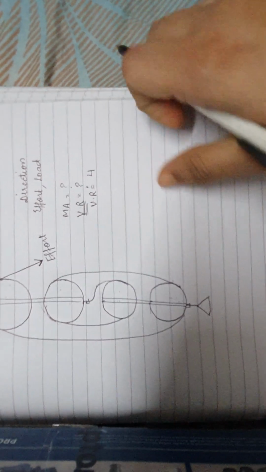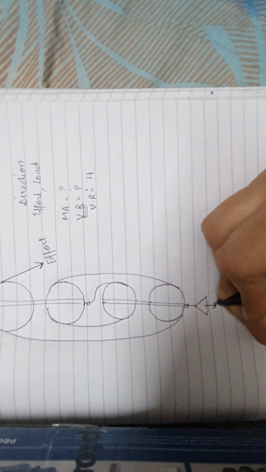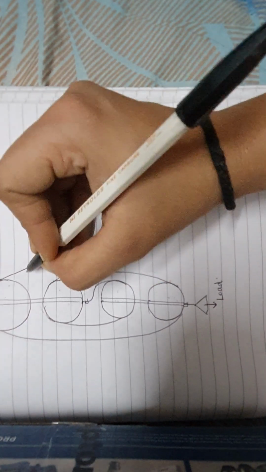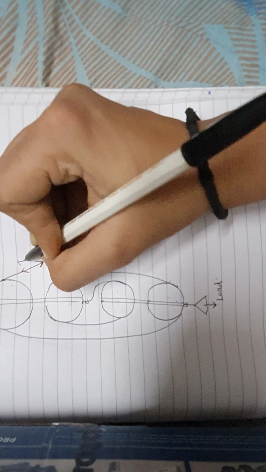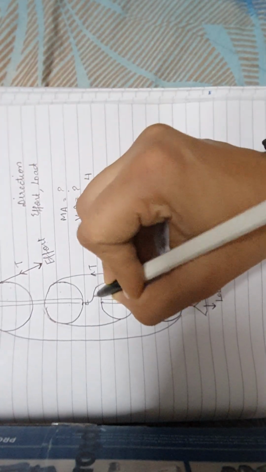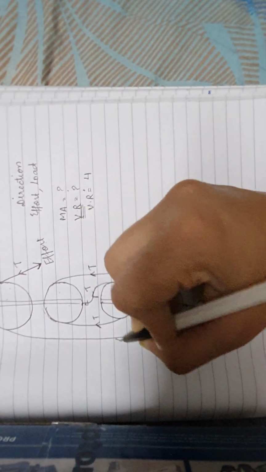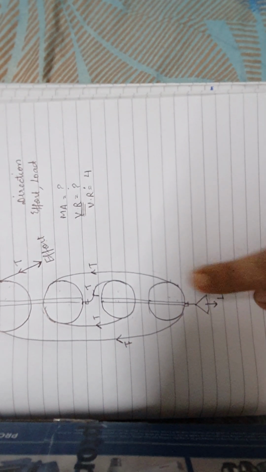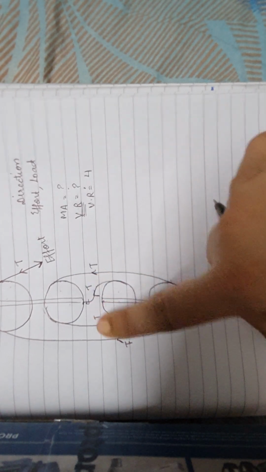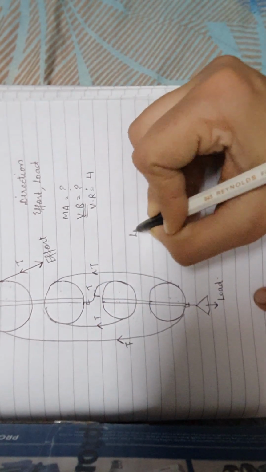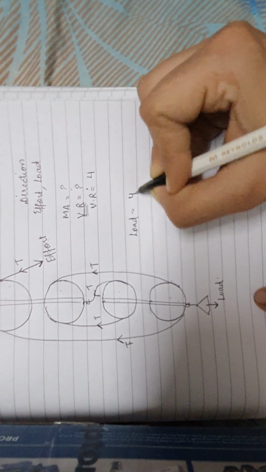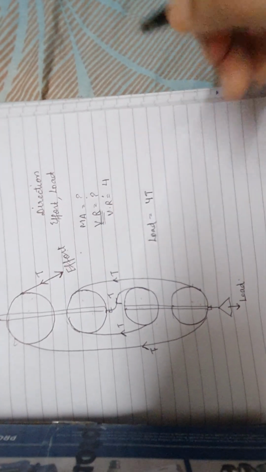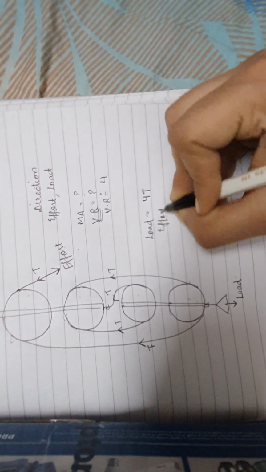So now the direction of effort is downward, and the direction of load is also downward, that's pretty clear. Now let us draw the tension. Tension here will be T upward, T here, T here, T here, and T here. So the load is balanced by how many tensions? You can clearly see it is 1, 2, 3, 4. So my load is balanced by 4 tensions, and effort is balanced by only 1 tension. So effort is equal to T.